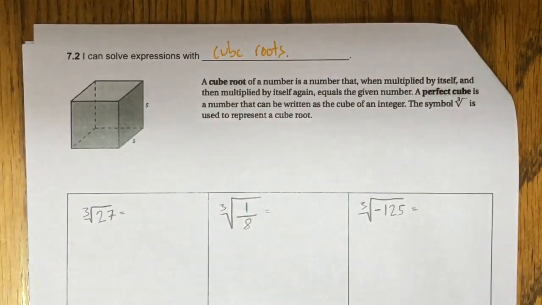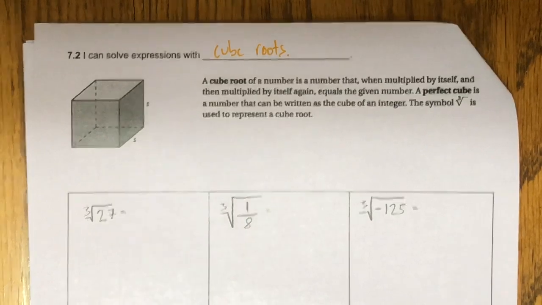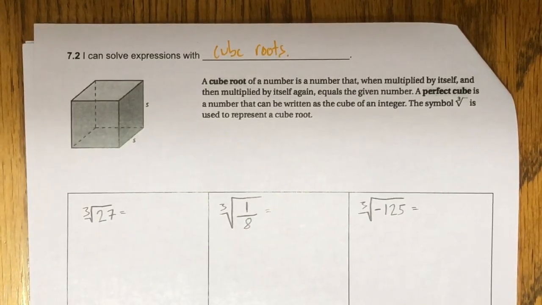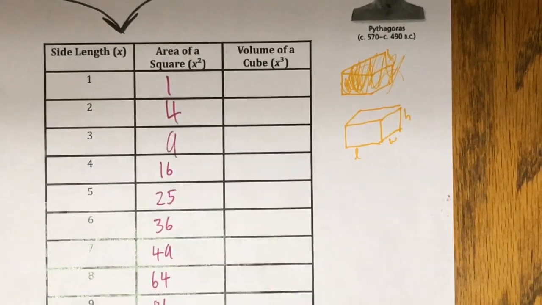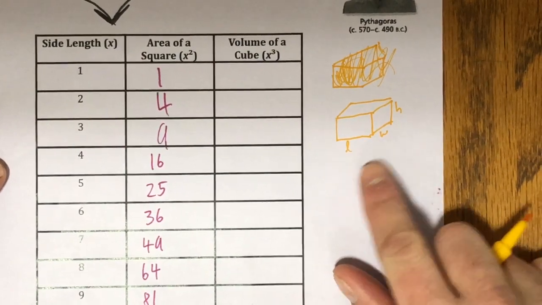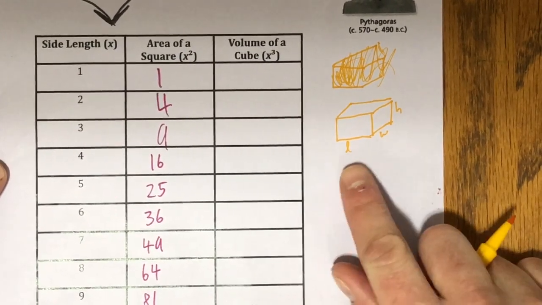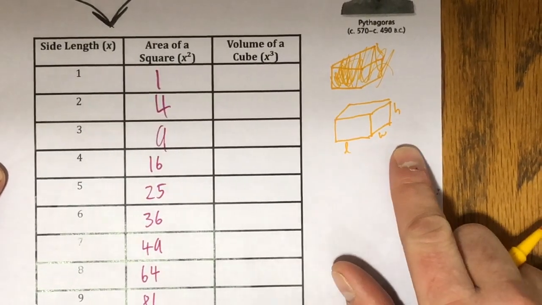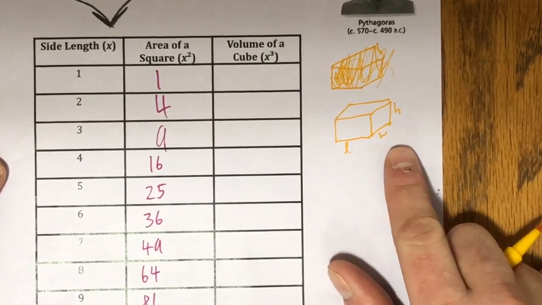Now, to review cube roots, it's going to help for us to remember what a cube actually is. It starts with this thing, which is actually called a rectangular prism. I sketched one here. Feel free to sketch your own if you'd like. Maybe you can make yours look a little nicer. Anyways, a prism looks like this.